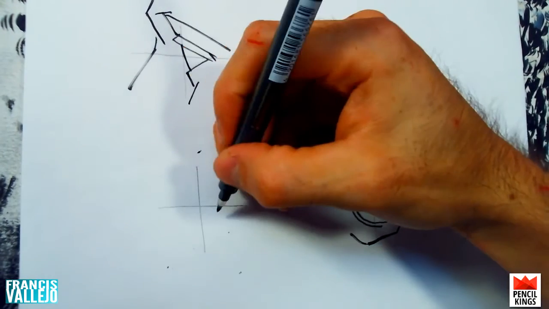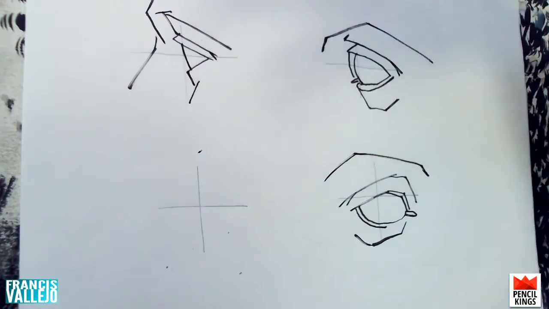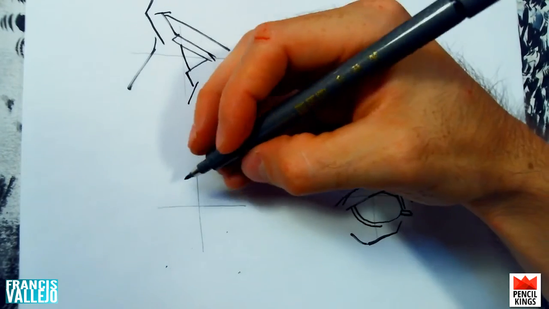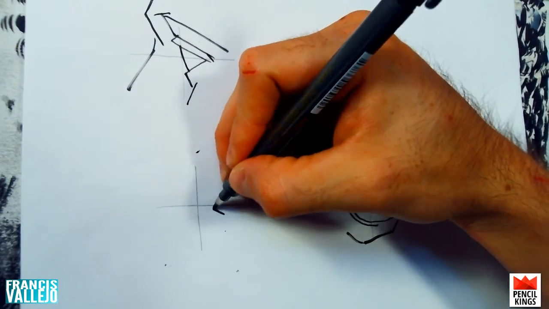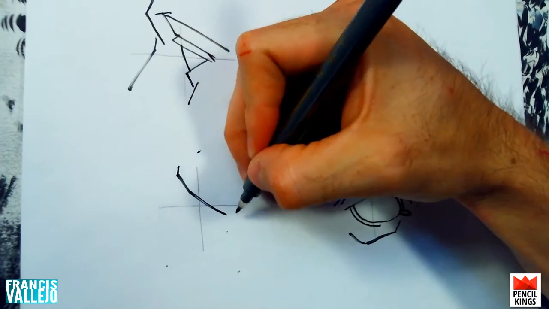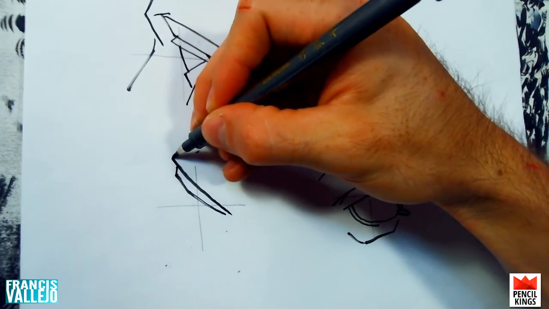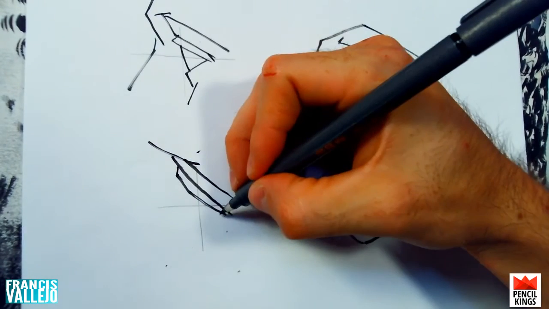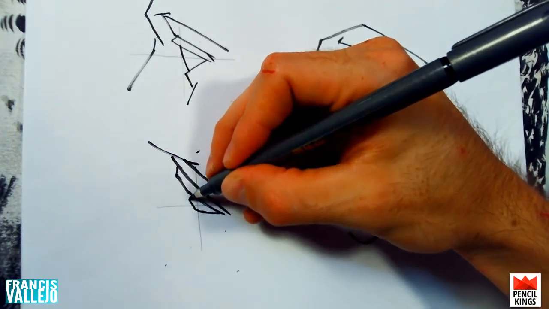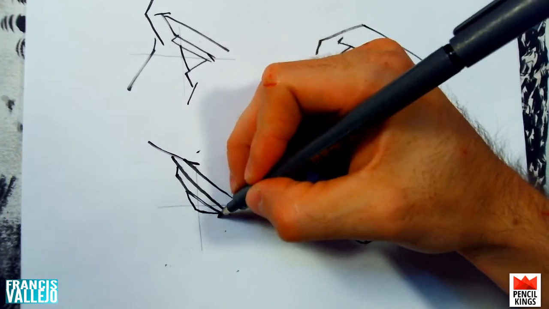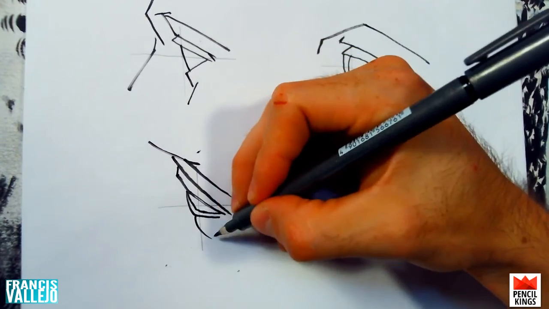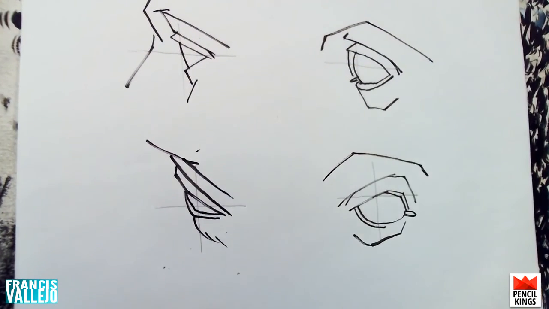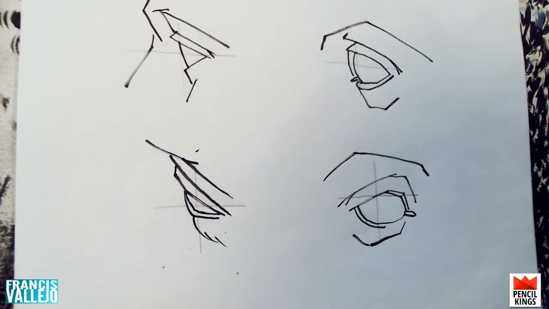So let's do one more. Let's have more of a down 3/4 angle, a little trickier. So that would be, you wouldn't see that much of the actual eyeball or something like that. So let's review.